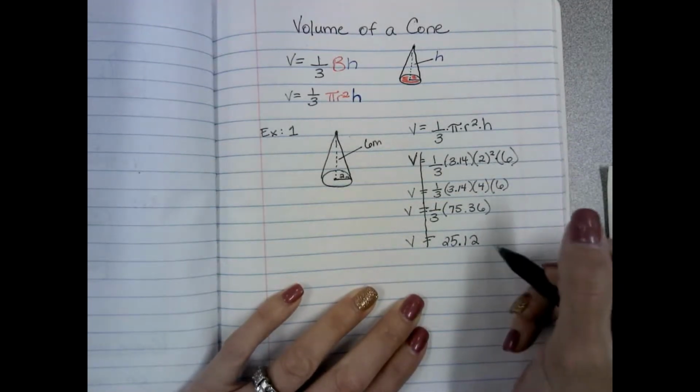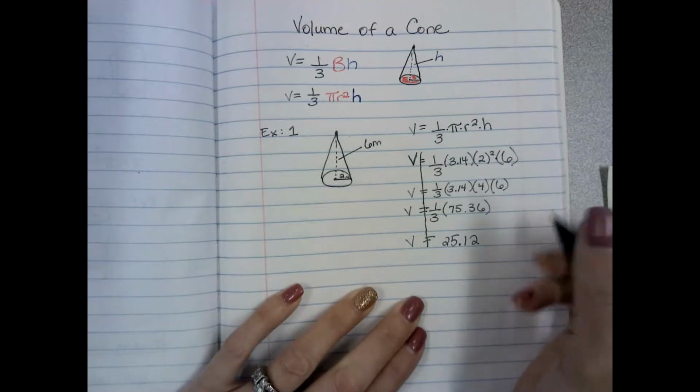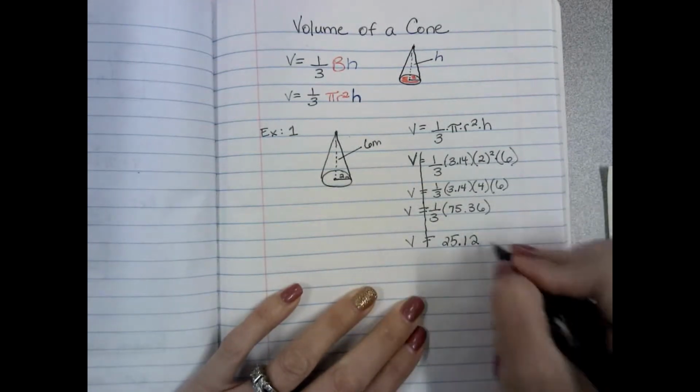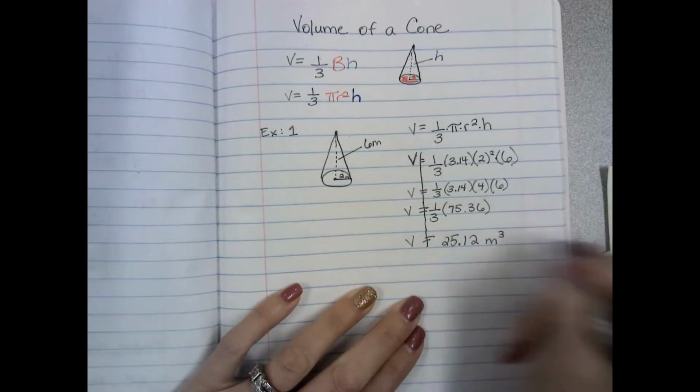Now remember, volume is always in units cubed. I can see that my units that I used were meters. So these are going to be cubic meters.